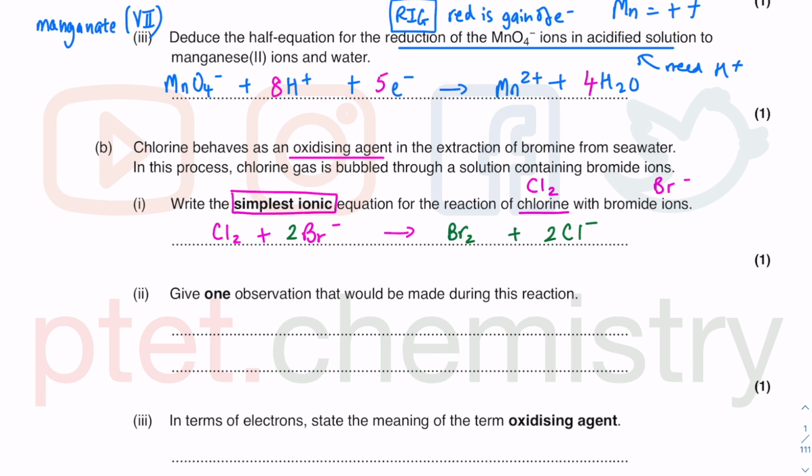-2 over on the left. -1 times 2 is -2. The molecule has no charge. -2 on the left, -2 on the right. Everything is balanced.